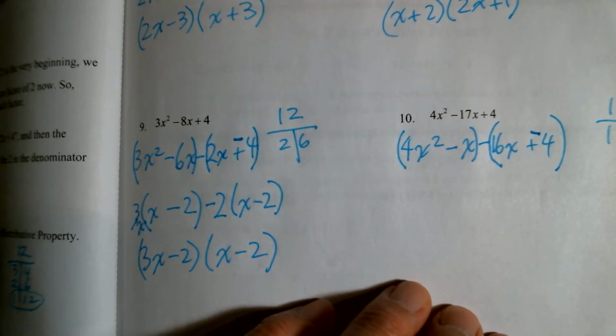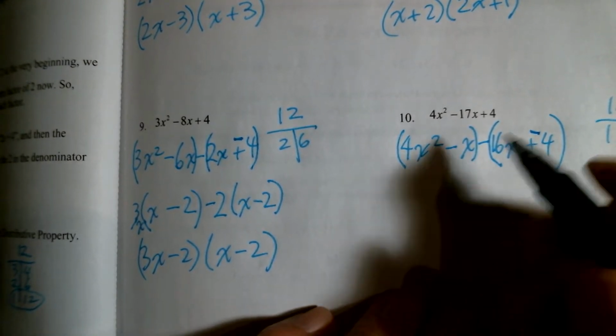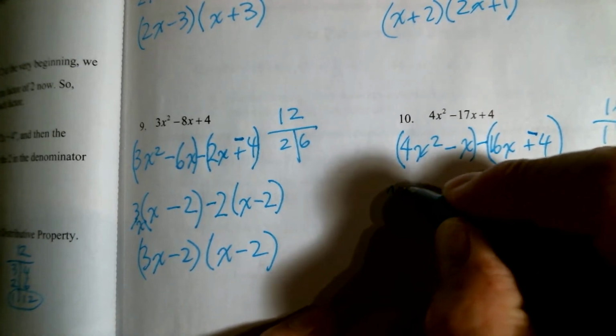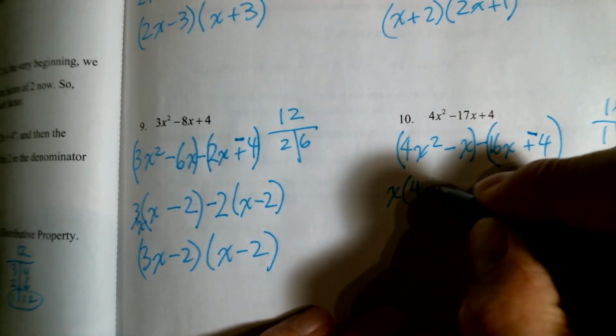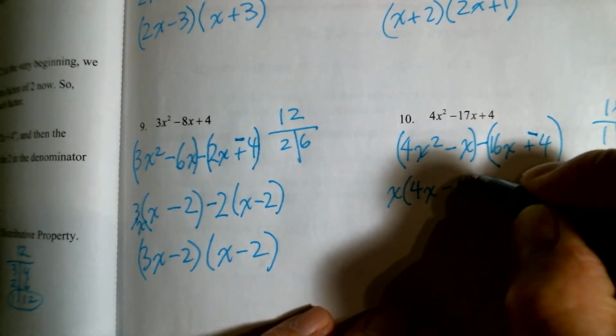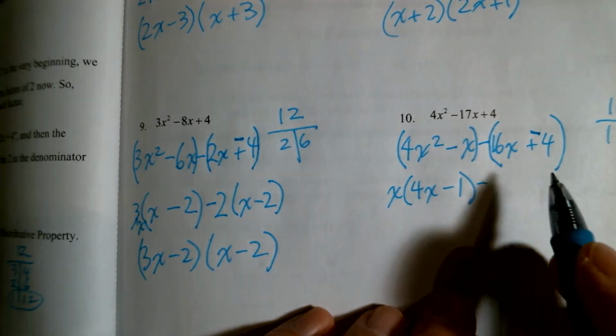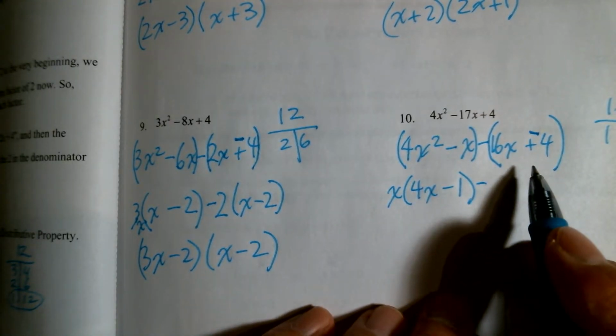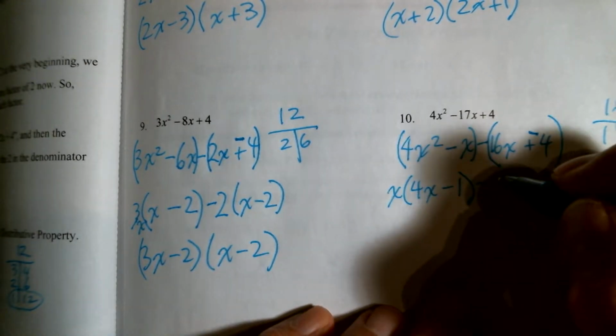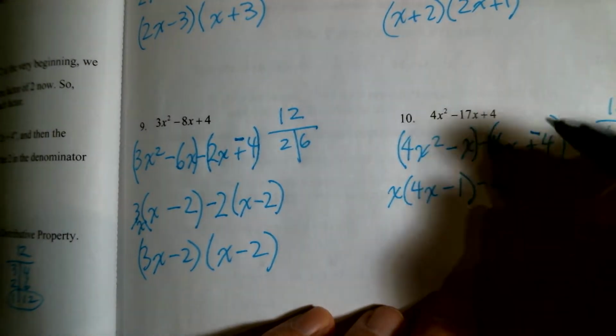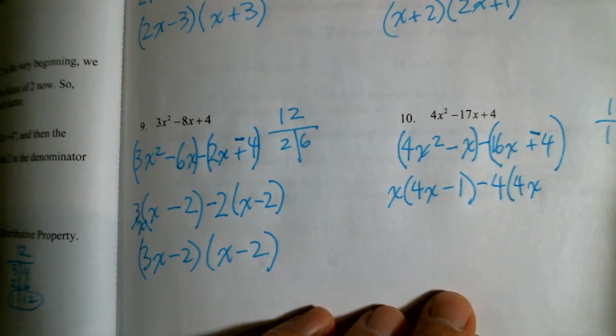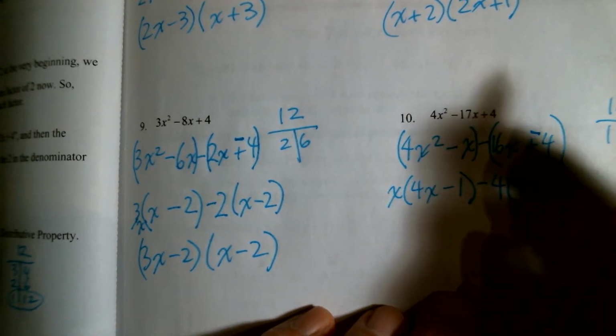Same thing. Okay. Take out the common term, x. 4x minus 1. Over here, let's take out the 4. Then we'll have 4x, this will be minus 1 again.